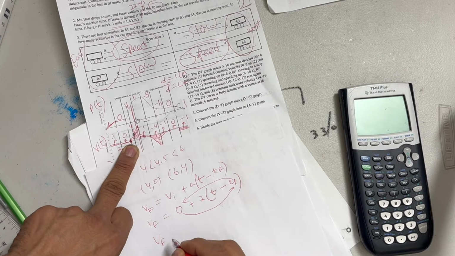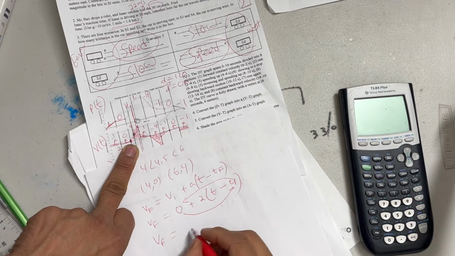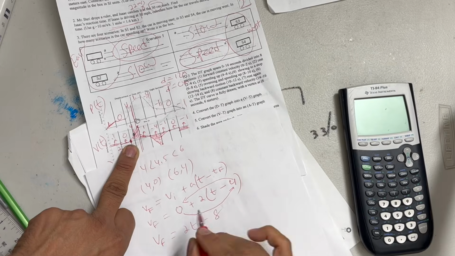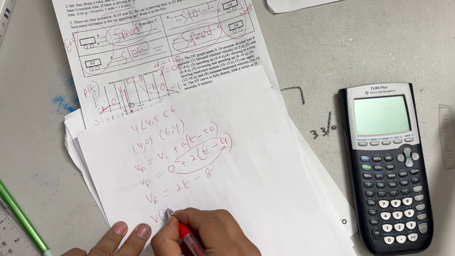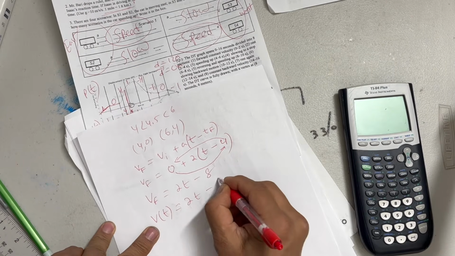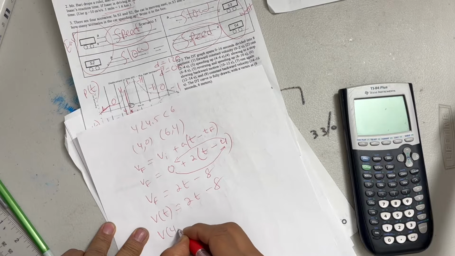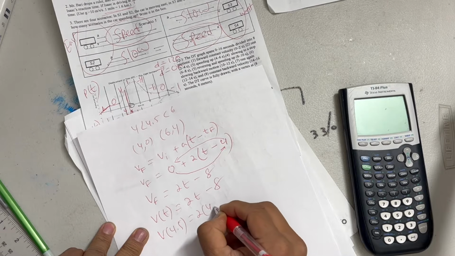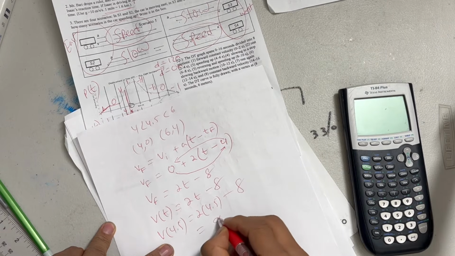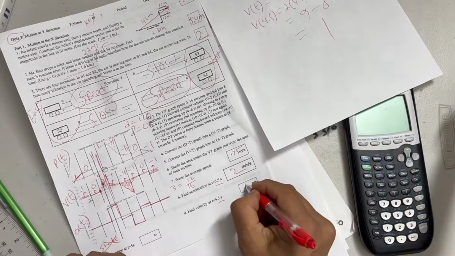No matter how you say it, it is what it is. 2t minus 8. Okay, now you say this is your velocity function. Now you can say 2 times 4.5 minus 8. Now you can say 9 minus 8. So this is 1. Okay, now we found it.